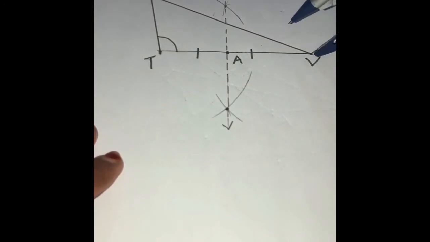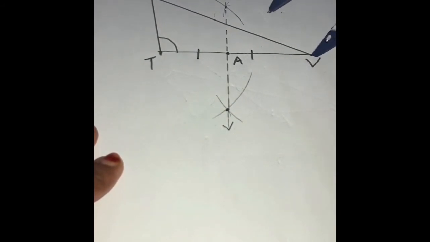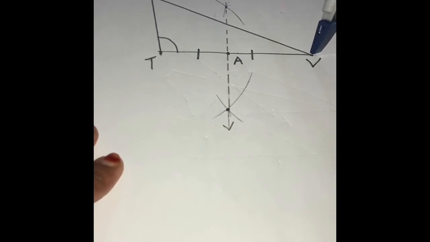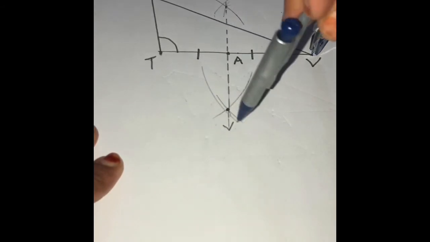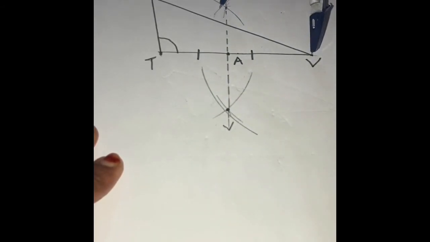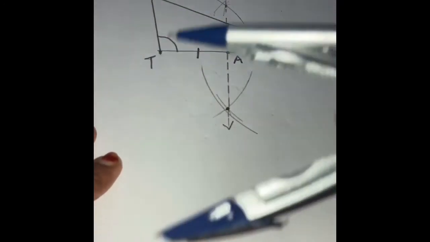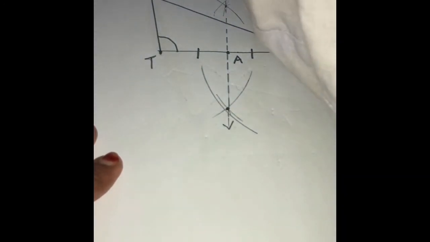I selected side SV. I am going to construct it for SV, so what will I do? For SV I will keep the protractor on point V, or I can keep it on S. I kept it on V. I took a distance more than half, and I'm cutting the arc on either side of SV. One I cut here and one here. I cut the arc on either side, children. Now don't change the distance. Keep it on point S.